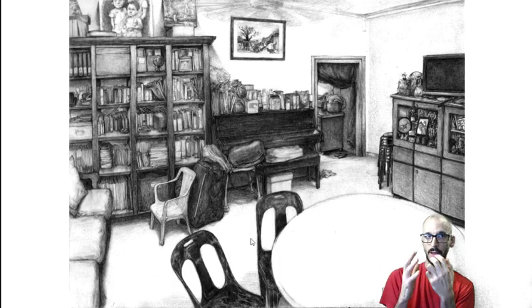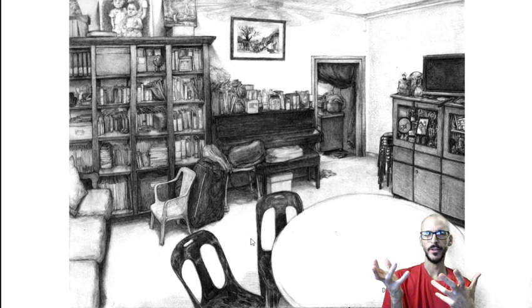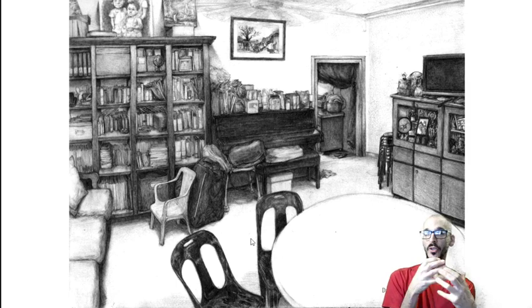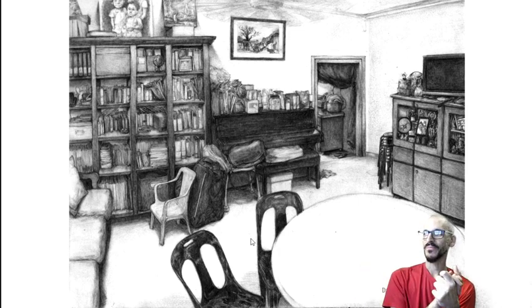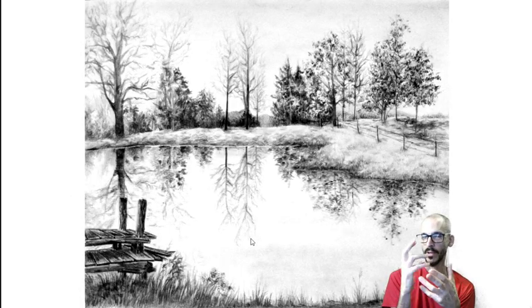And again, it doesn't have to be a still life. We saw all still lifes thus far. I suppose you could argue this is a still life. It's just a really wide angle still life. But if you want to draw a space rather than a collection of stuff, be my guest. And of course, the natural equivalent is a landscape.